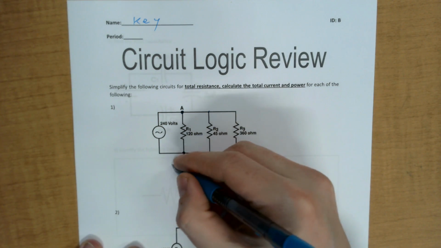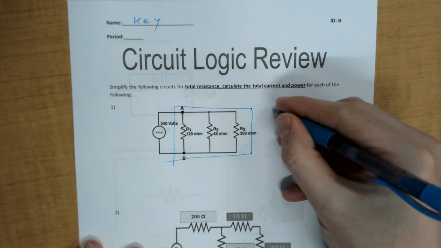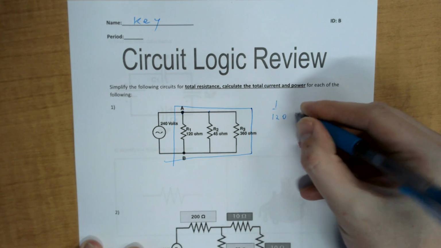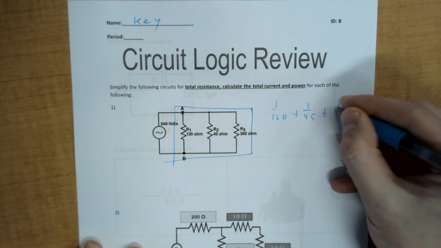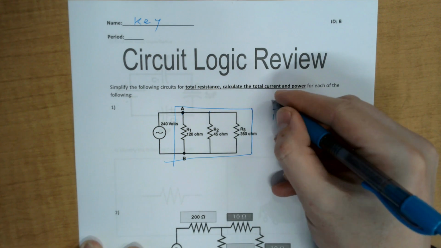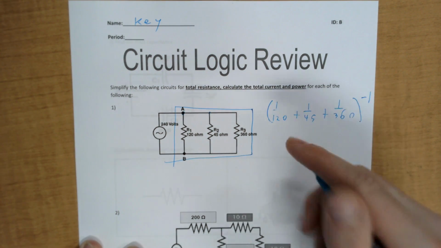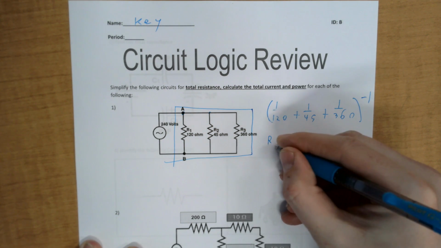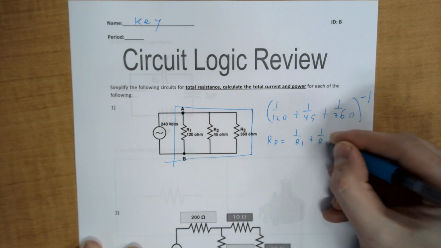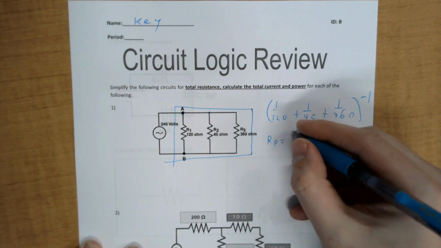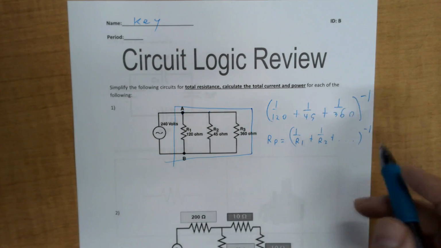For the total resistance, you got these 3 resistors, all parallel, so you can literally just go 1 over 120 plus 1 over 45 plus 1 over 360, inverse 1. If you don't remember where this equation comes from, it comes from the equation of R parallel is equal to 1 over R1 plus 1 over R2 plus dot dot dot. You just keep adding resistors until you're done, and then you flip it. So we got that thing right there.